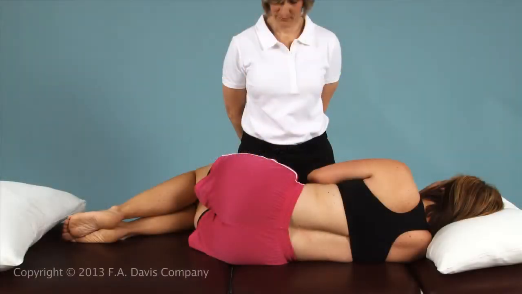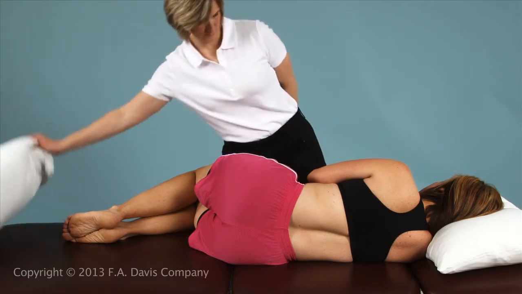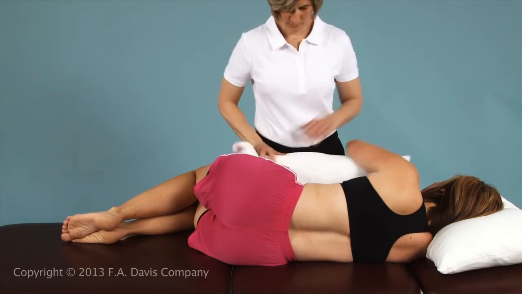To apply the lumbar roll technique, place the patient in a side-lying position with the restricted side up. Position the patient as close to the edge of the table as possible with the hips and knees flexed to 90 degrees. Provide a pillow for the patient to hold that can act as a physical barrier.